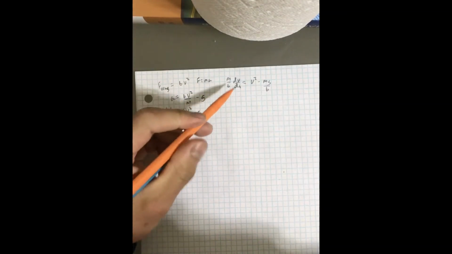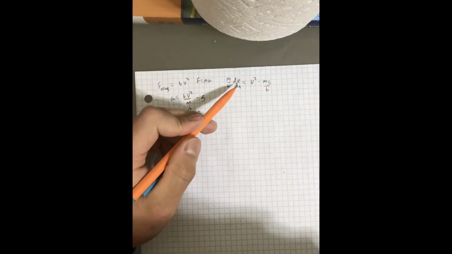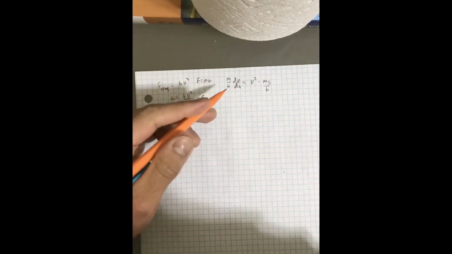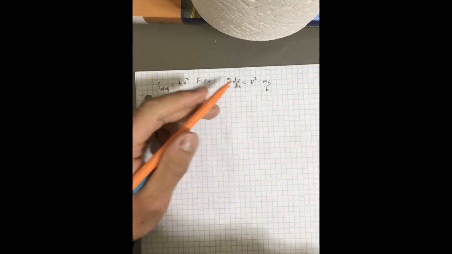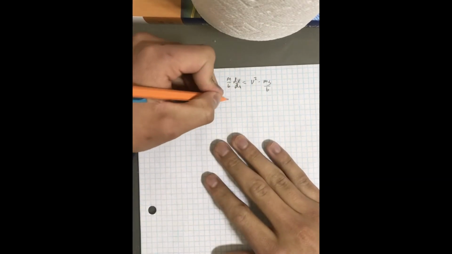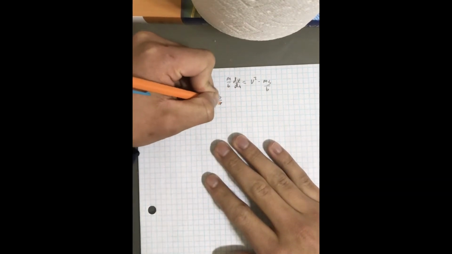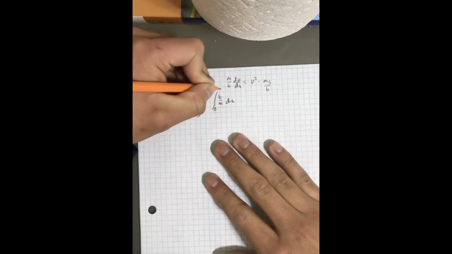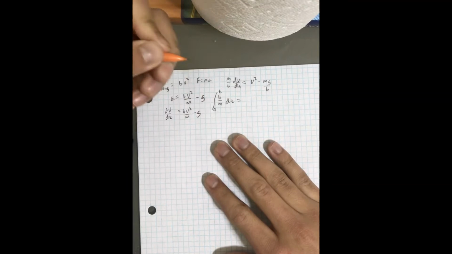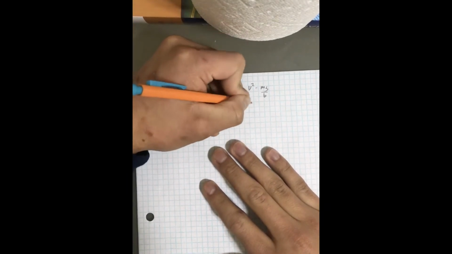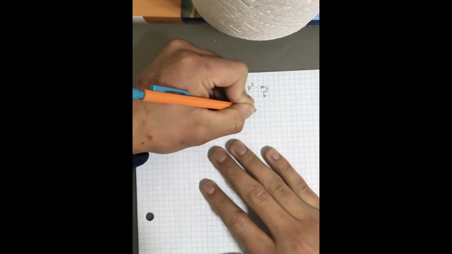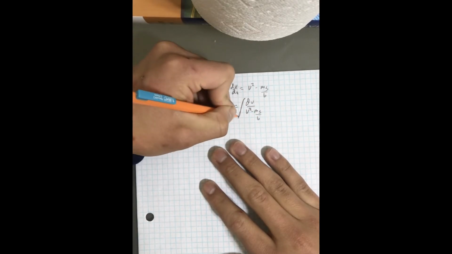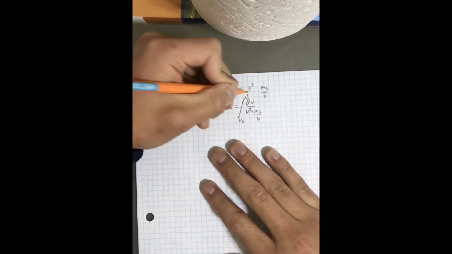Okay, so we want everything with v on one side and everything with t, well, I guess that's just the dt, on the other side. So what we're going to have is b over m dt integrated from 0 to t is going to be equal to dv over v squared minus mg over b, integrated from your initial velocity v naught to v.